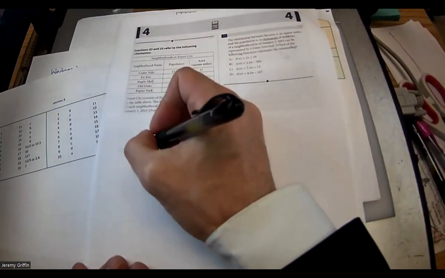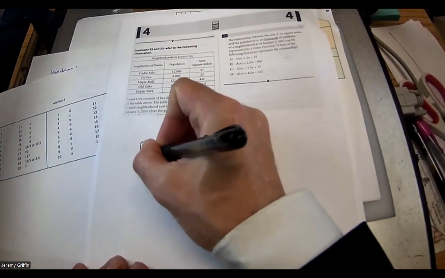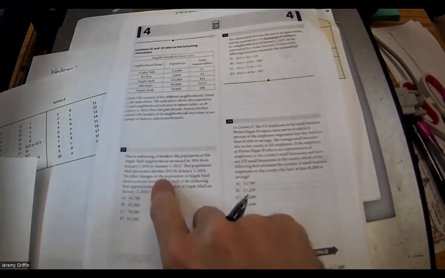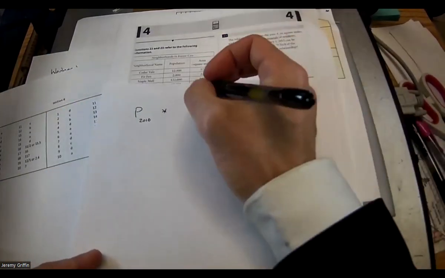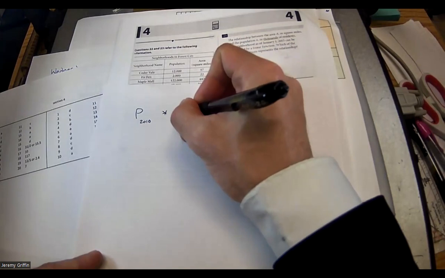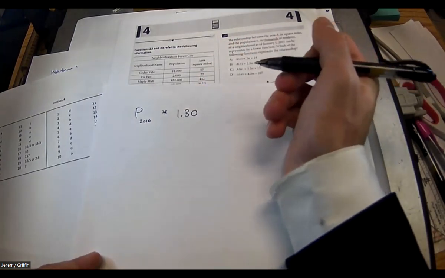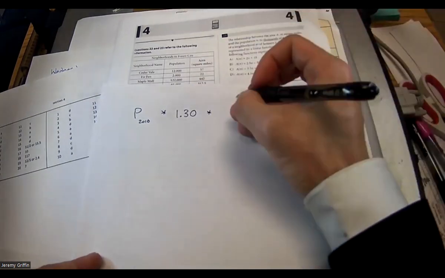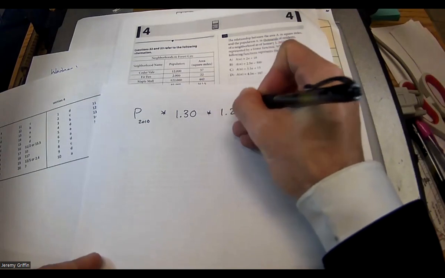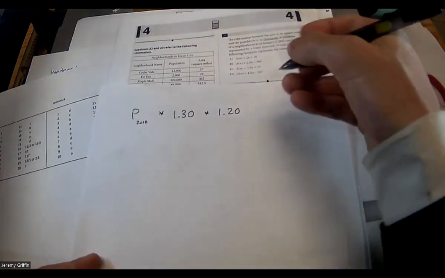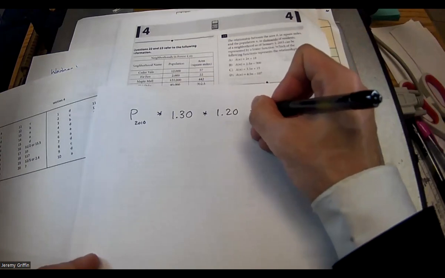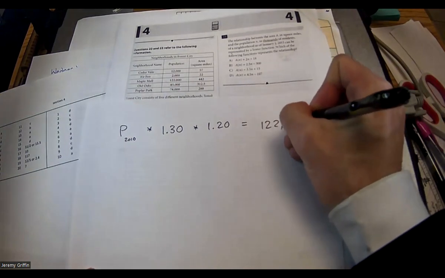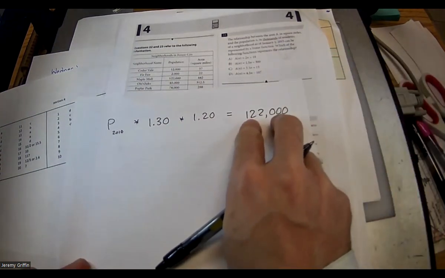Take the population in 2010, whatever that was. If you increase it by 30%, that's the same thing as multiplying by what? Yeah, 1.30. So 1.30 is an increase of 30%. And then the next year it increased by a further 20%. That's times 1.20, right? And then the year after that, there was no change, so you multiply by 1 or just don't change it. And that brings you up to Maple Mall having a population of 122,000 in 2015.